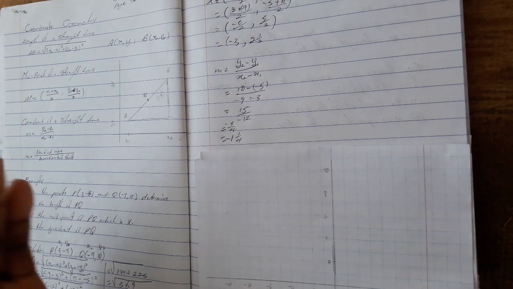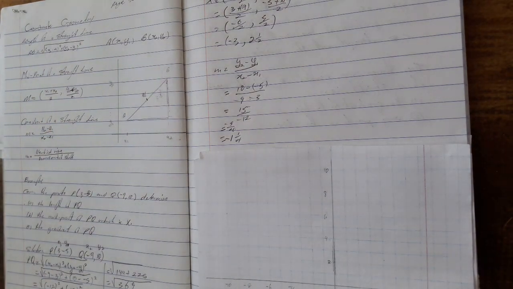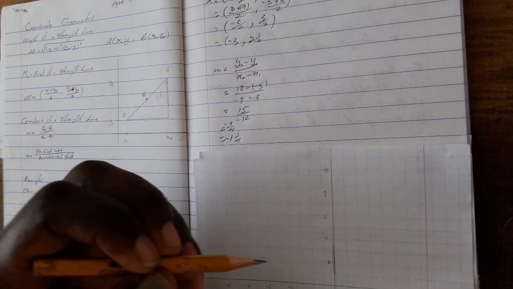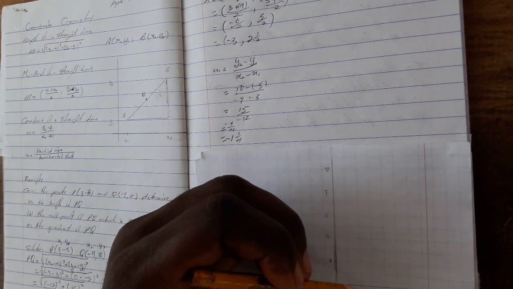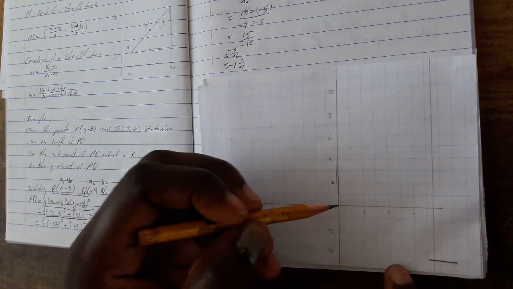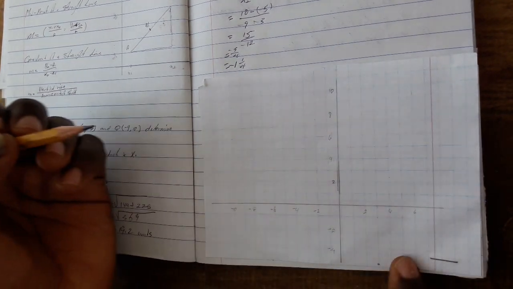Alright, so let's put these 2 points and see if we can observe all these things on the Cartesian plane. So the first point is P, which is positive 3, that's here, and minus 5, that's here. Positive 3, minus 5. That's at the bottom there.